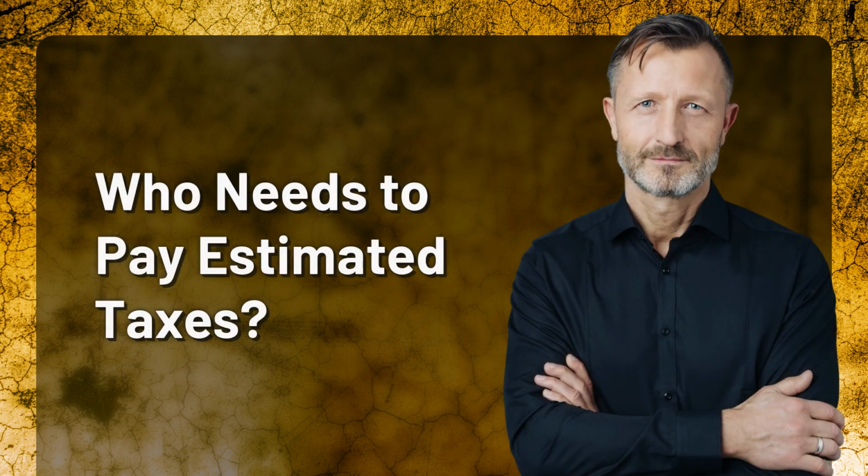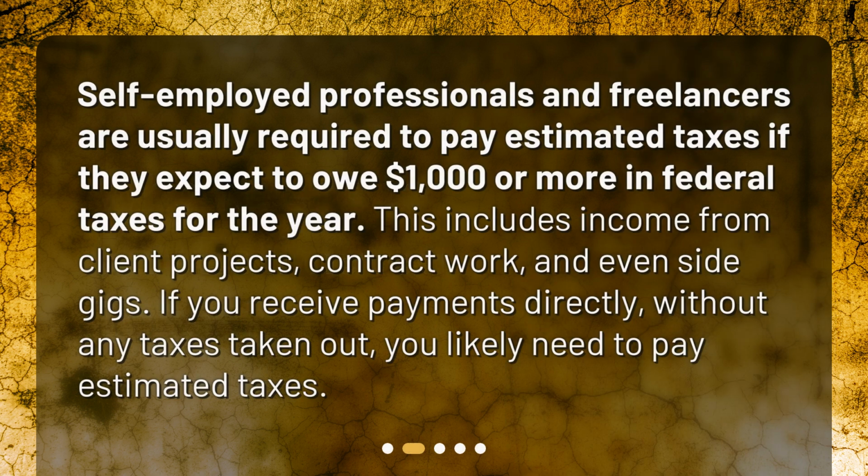Who needs to pay estimated taxes? Self-employed professionals and freelancers are usually required to pay estimated taxes if they expect to owe $1,000 or more in federal taxes for the year. This includes income from client projects, contract work, and even side gigs. If you receive payments directly without any taxes taken out, you likely need to pay estimated taxes.